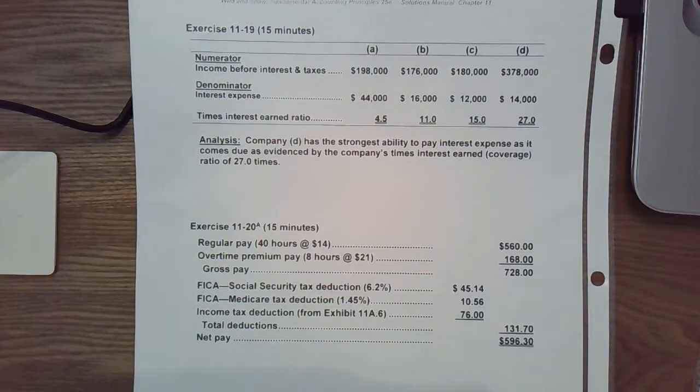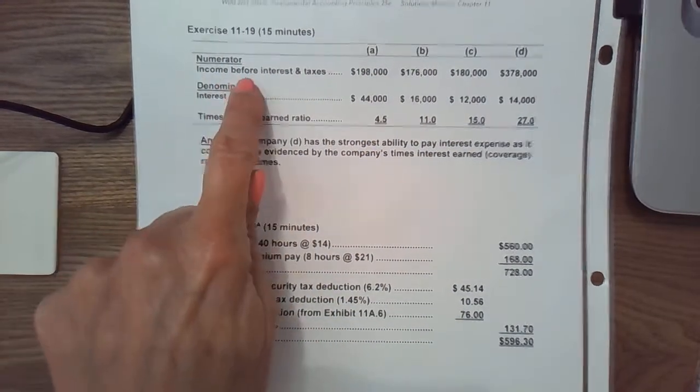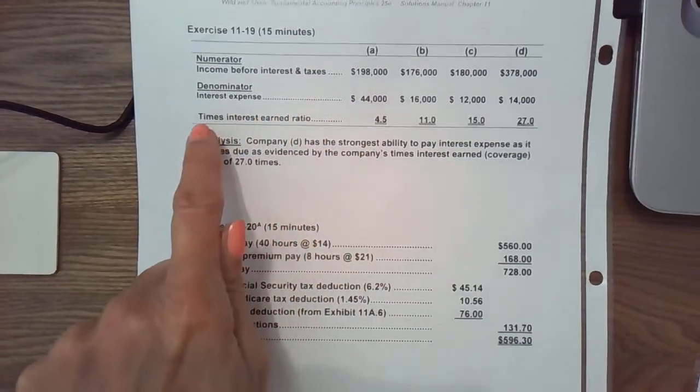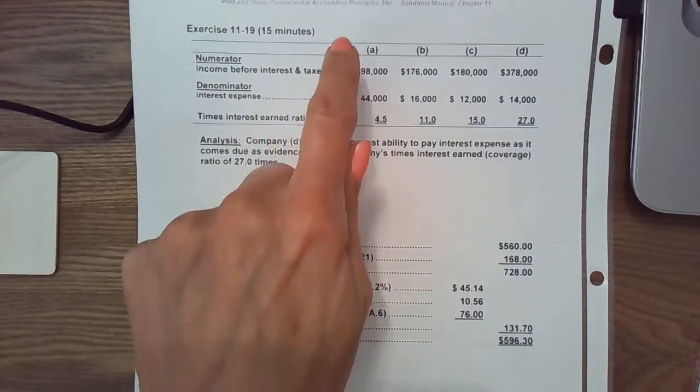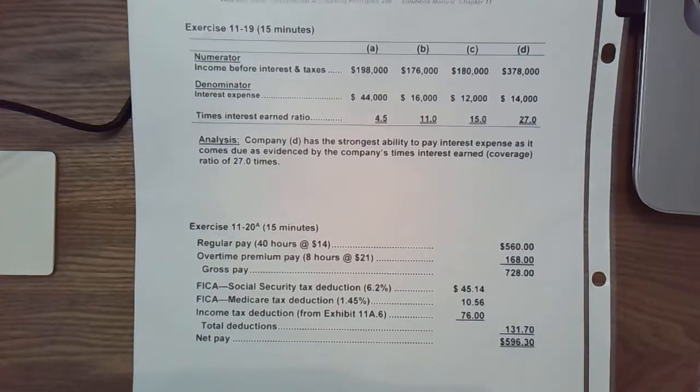So for exercise 1119, here's your income before interest and expense. Here's your interest expense. You divide those and you get your ratio. Now, the higher the ratio, the better the company is doing at covering the amount of interest. So for company D, they can cover the interest on their debt 27 times, so that's really good.